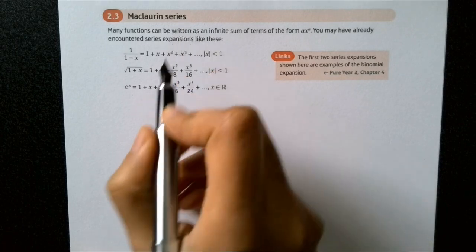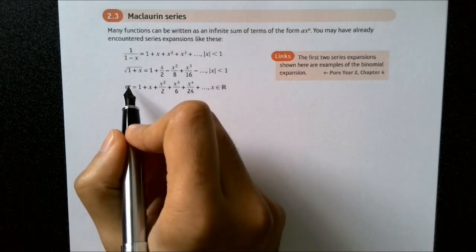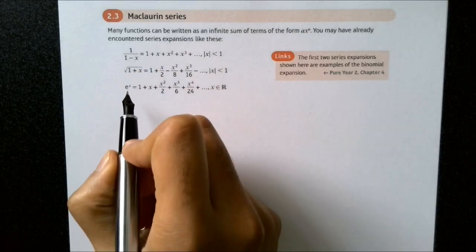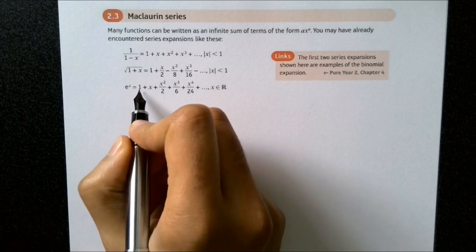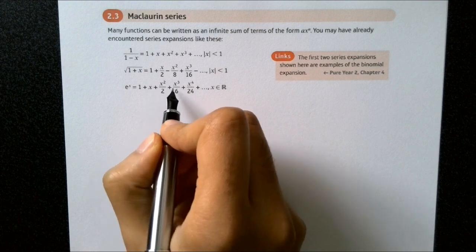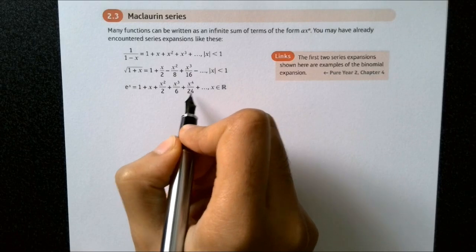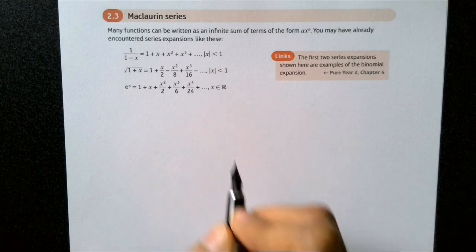The Maclaurin series allows us to expand more complicated functions such as e to the power of x. And if we use the Maclaurin series to expand e to the power of x, we'd end up with 1 plus x squared over 2 plus x cubed over 6 plus x to the 4 over 24, etc., where x belongs to a set of real numbers.